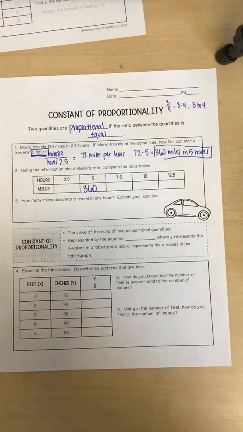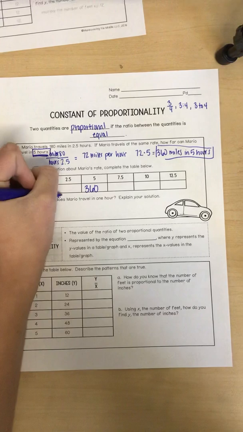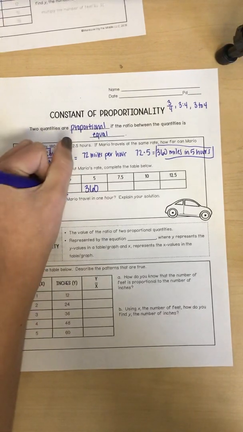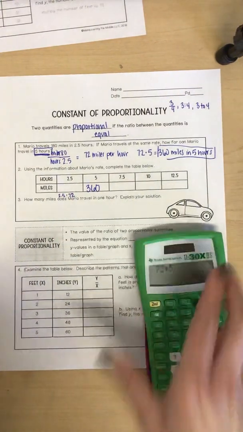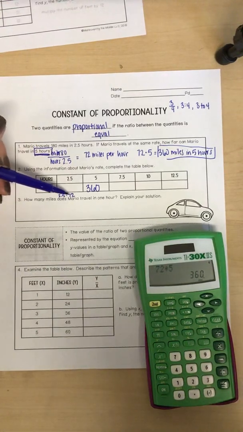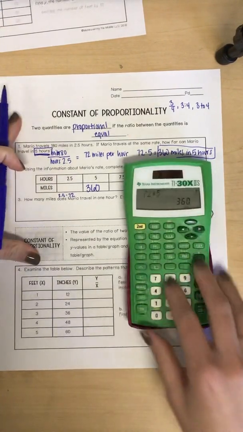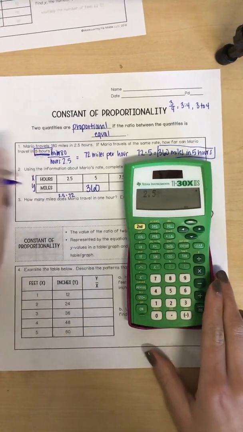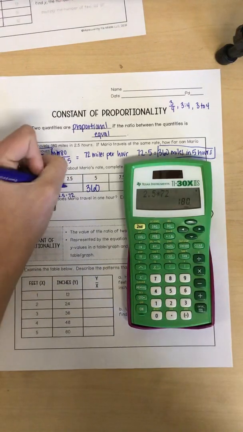And here we can find each one of these by taking our x value and multiplying it by our unit rate. And our unit rate is also called the constant of proportionality. So this is the constant of proportionality. Each hour, it's increasing by 72 miles. So the constant of proportionality is 72. So we would take here our x value, which is 2.5, because this is our x and this is our y. And we're going to multiply it by 72. When we do that, we get 180.